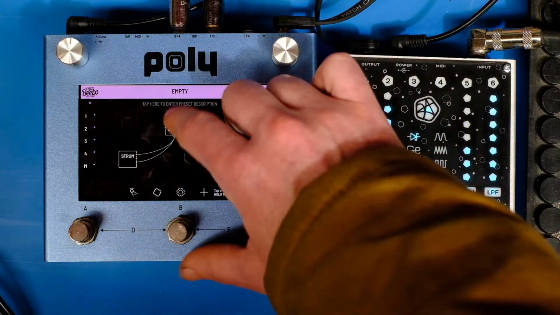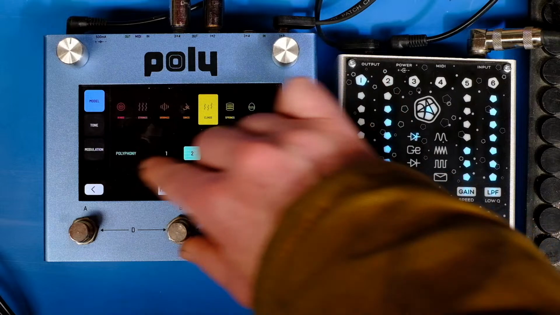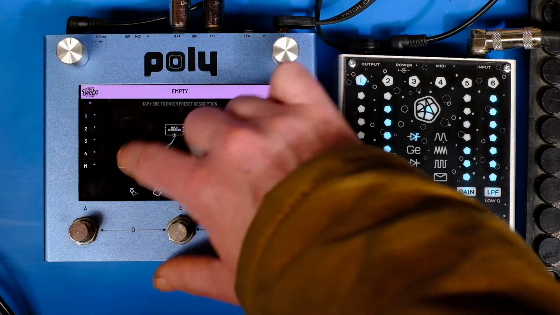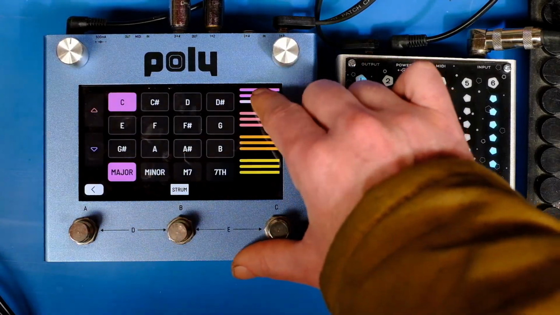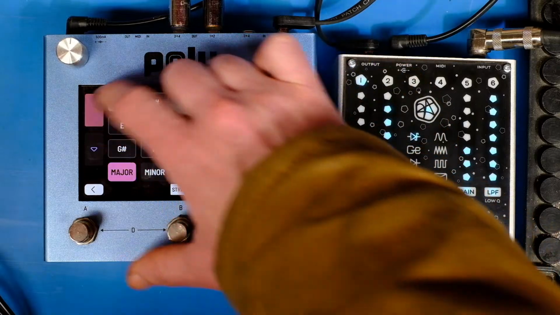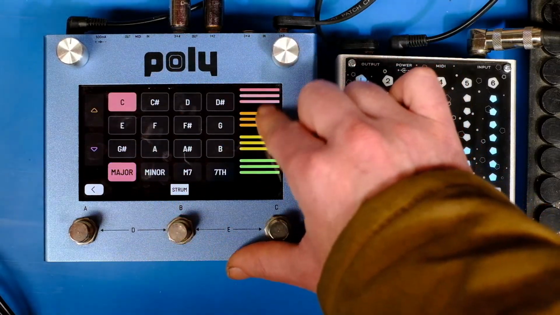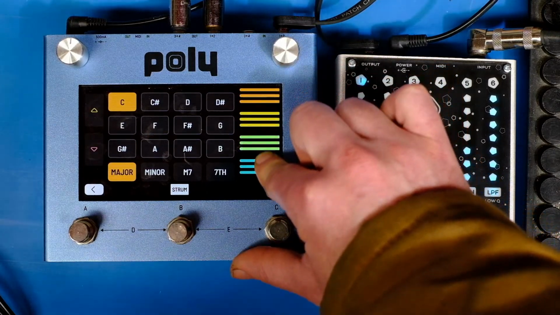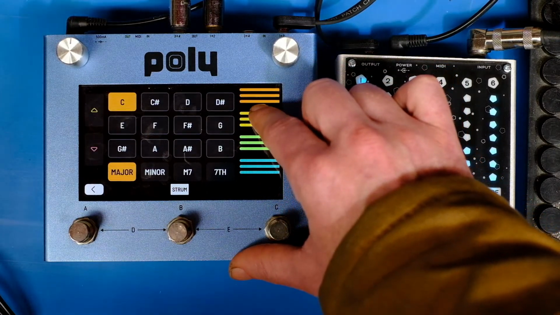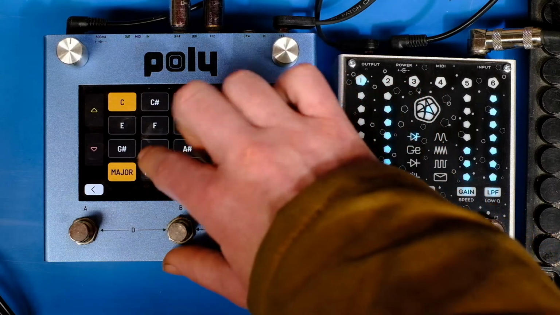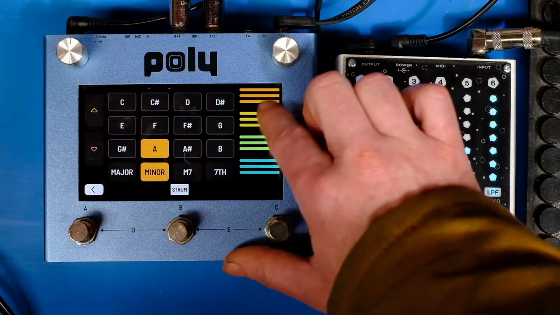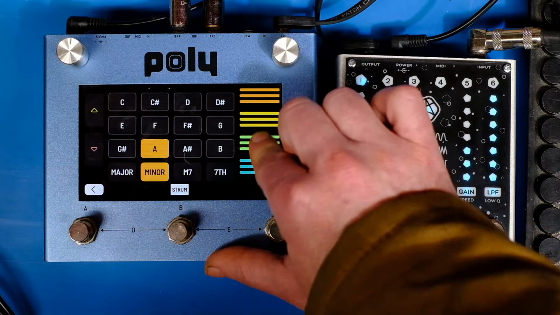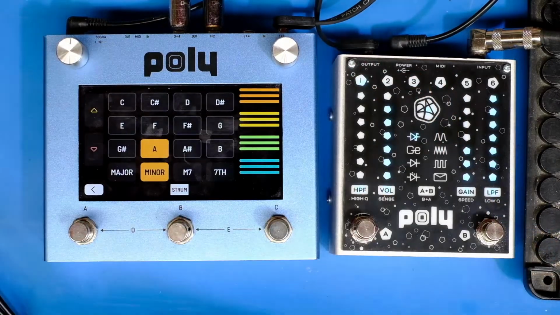See the different overlappiness? Let's go up a few keys. Yep, that's pretty.